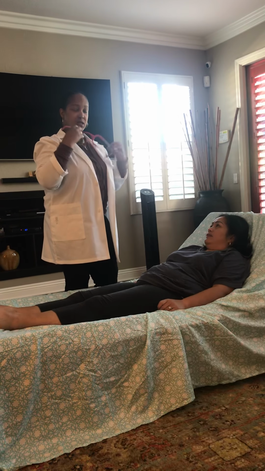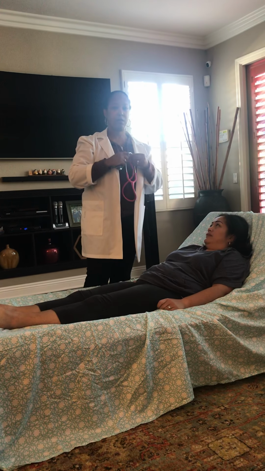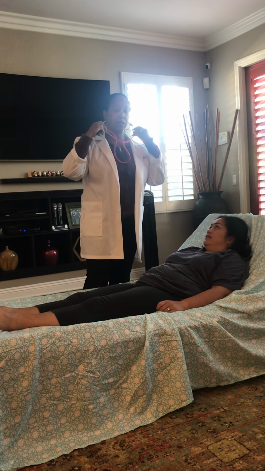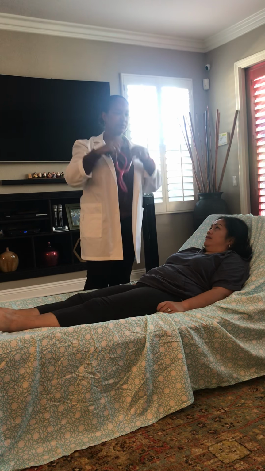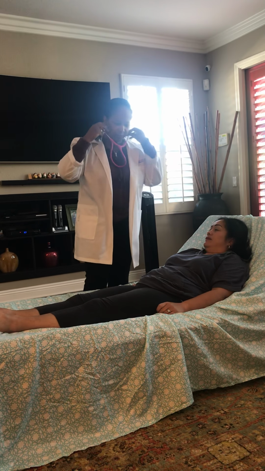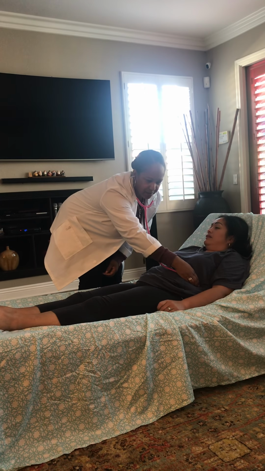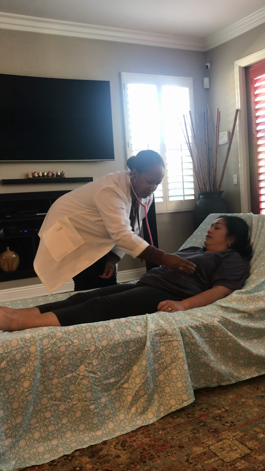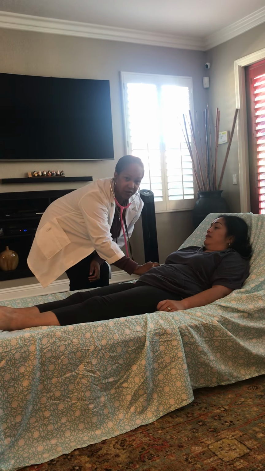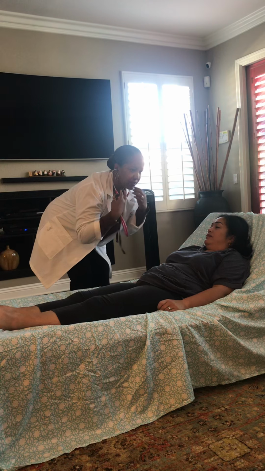Next, I'm going to listen for the splenic friction rub on the left side. I'll locate her spleen, and I don't hear any. I'll go to the right and listen for a liver or hepatic friction rub, which I don't hear.